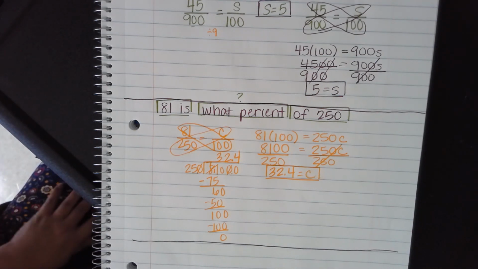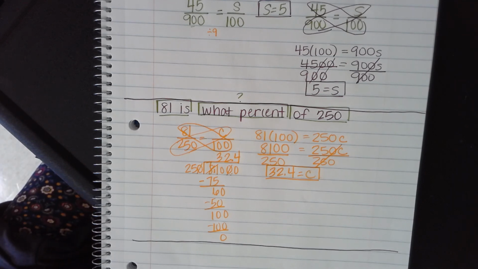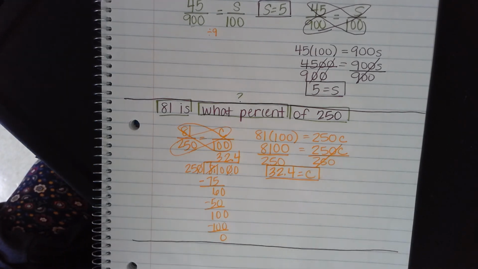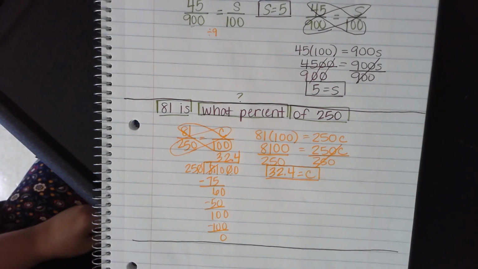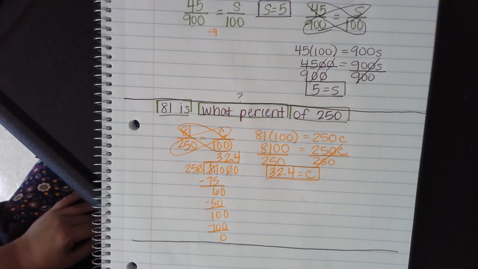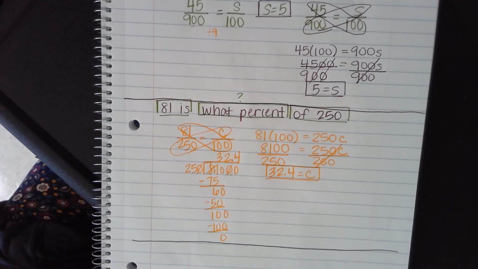Okay, so that's the part that we're going to focus on today. It's just finding what the percent is. All right, tomorrow we will focus on finding another number when you've been given something else. Okay, so look forward to the assignment that's going to be posted for you. Go ahead and practice it, and then you can get it into me.